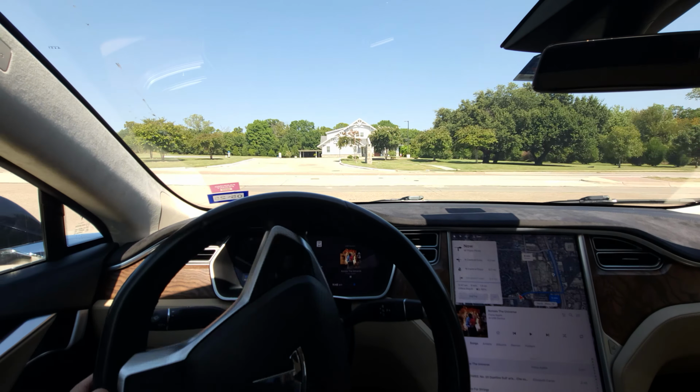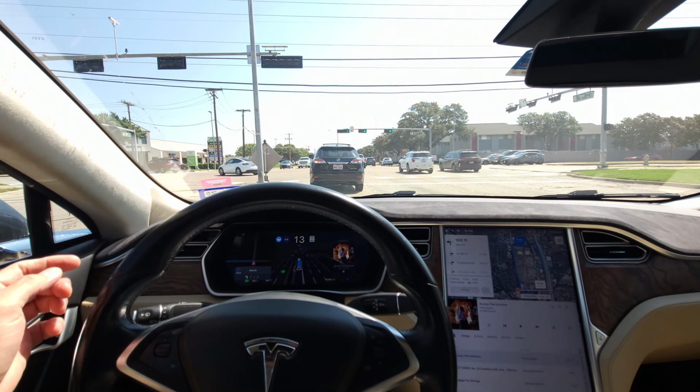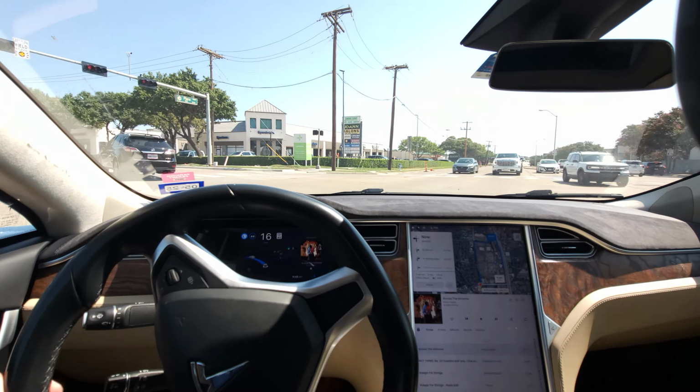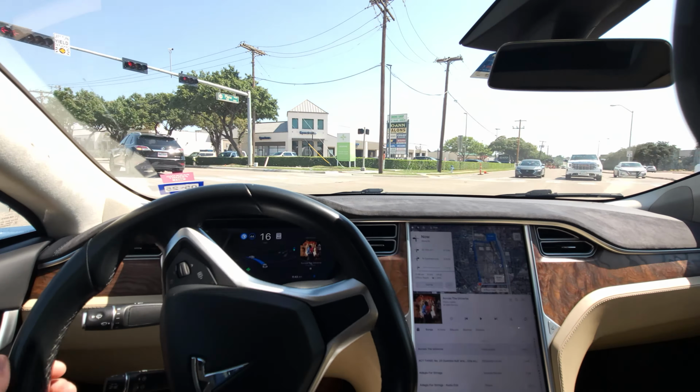So yeah, FSD, here's the first thing. You can see we're right on the line, and actually we're running over all of these rumble strips, which is really annoying. And we missed the turn, as I had the navigation set to the wrong location to show you the next issue that I had. So that's the first annoying issue: it hugs the right-hand side of the lane and often even crosses over and runs over the line, which here in Texas, with the reflectors, is very annoying.